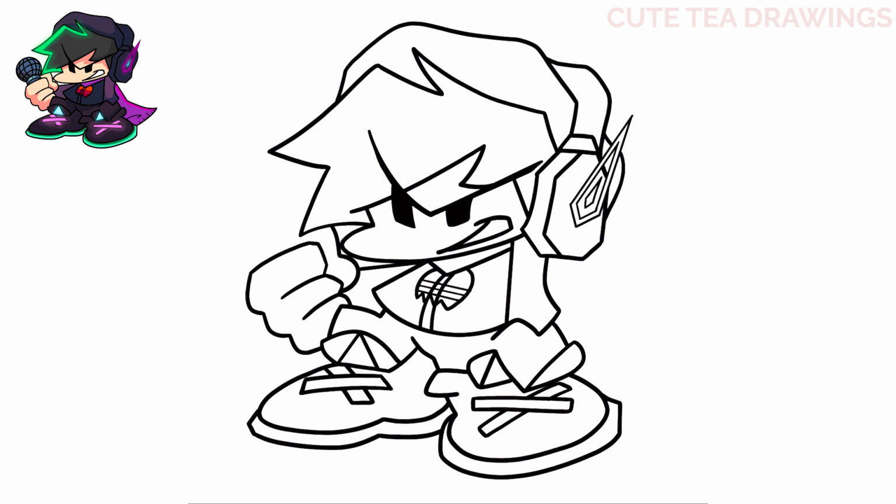Let's draw the microphone next. Draw a curved rectangle at the top of the hand. And then add another curve inside. Next, at the end, let's draw a circle for the microphone head. And then add some detailed curved lines inside.